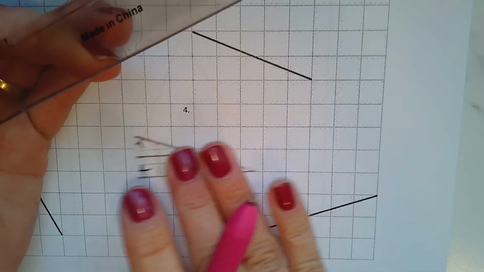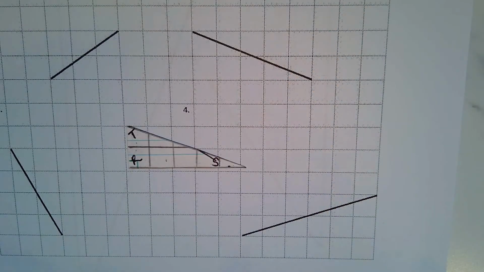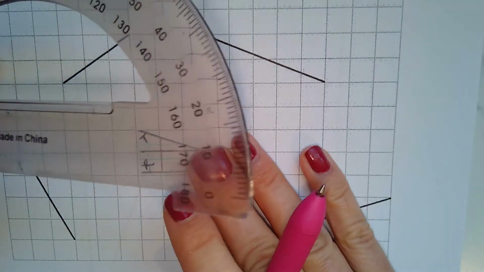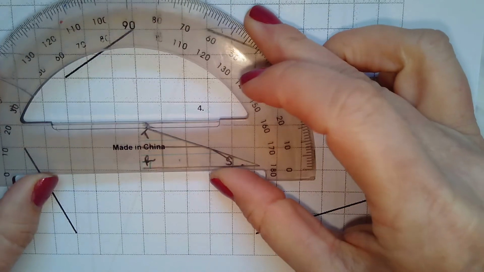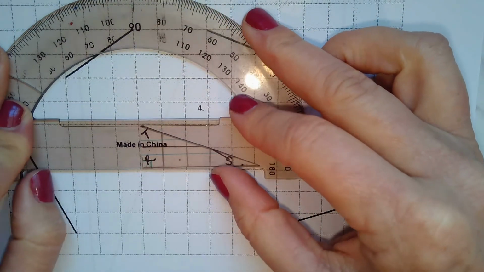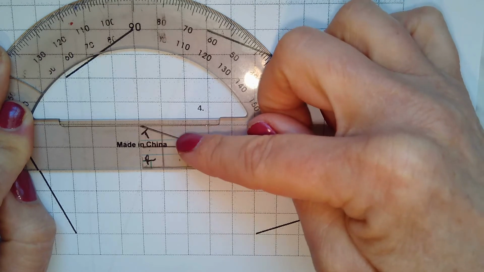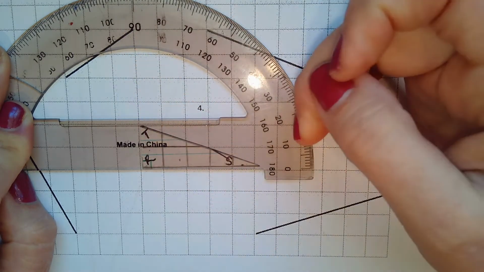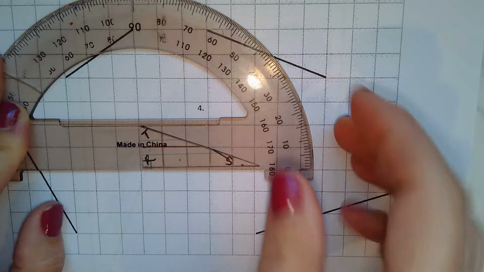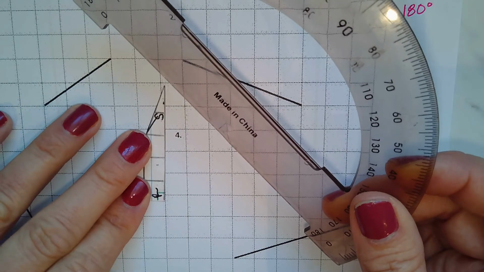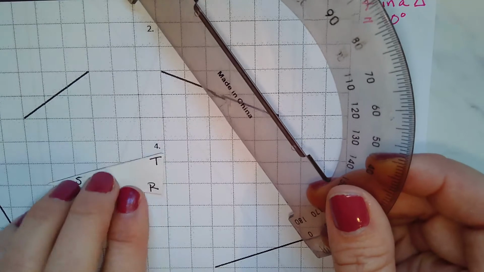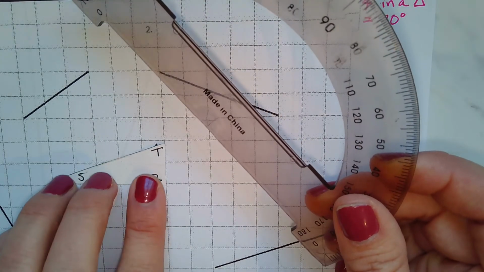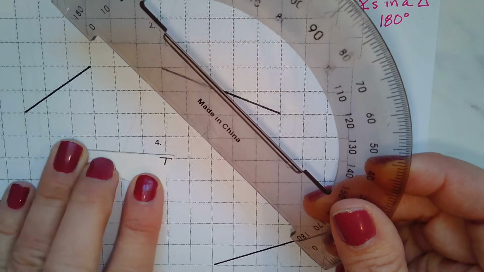So let's play around with this for a second. I'm going to use my grid right here. So I'm going to make sure my R is a 90-degree angle. So I'm going to use my protractor to make sure. Yes, it is. R goes straight up to 90 degrees. Now let's find the angle for angle. I'm going to do it this way. Okay, I'm going to turn it.